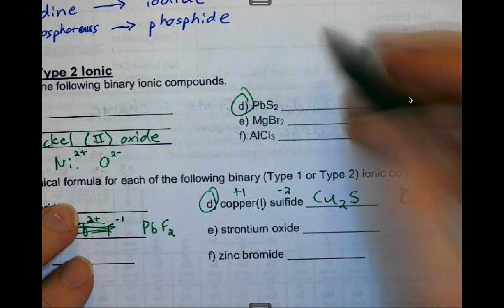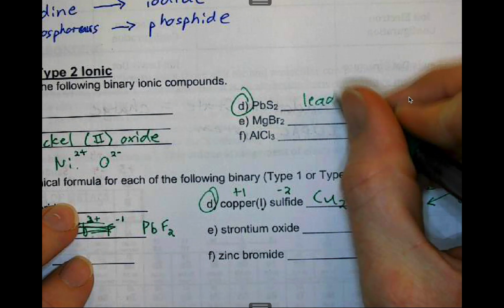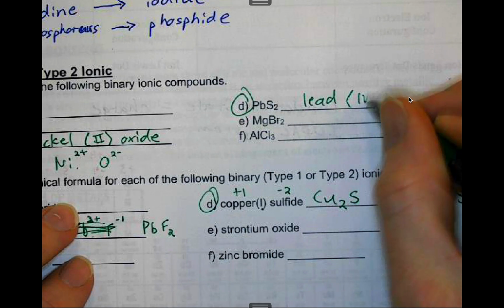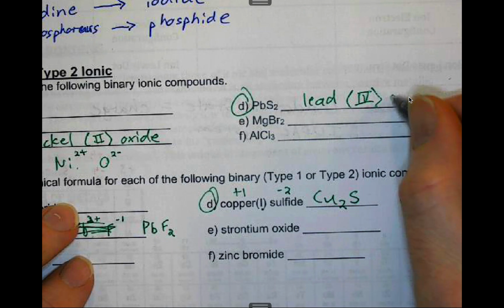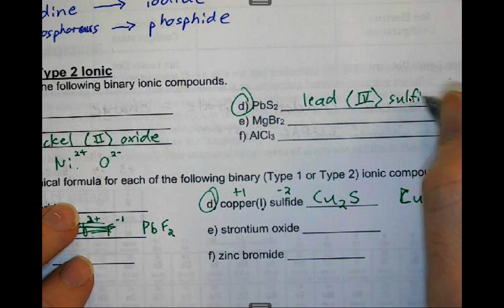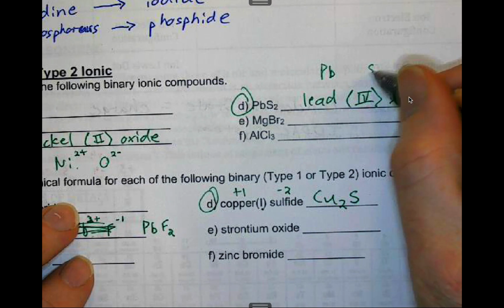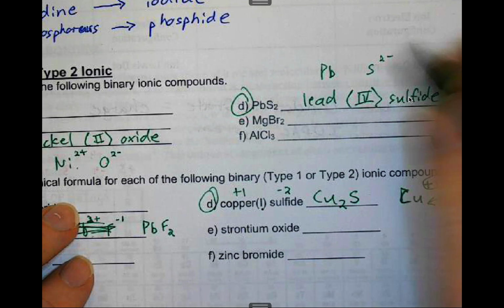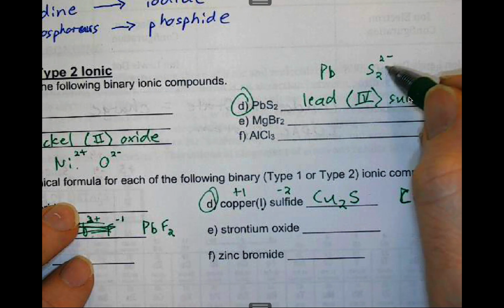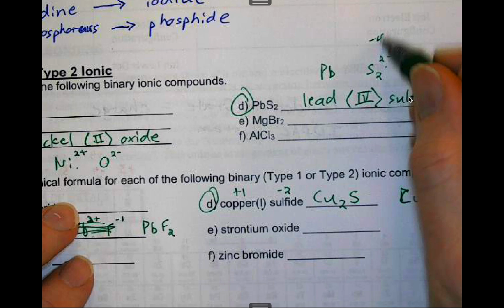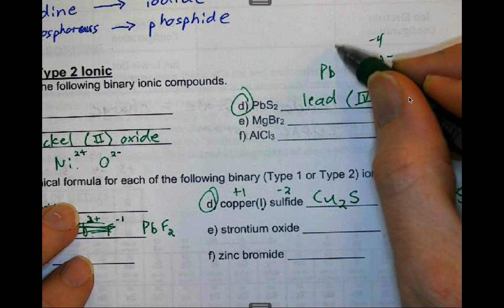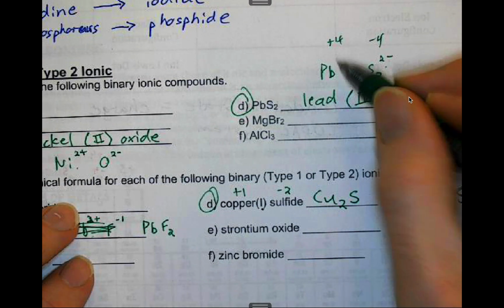And then this one would be lead 4 sulfide. That's because lead is Pb, and then sulfur is a 2 minus charge. We had 2 of them. That has an overall charge of -4, so that guy must be a +4. So, +4.